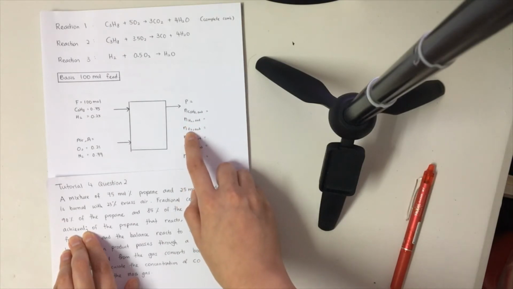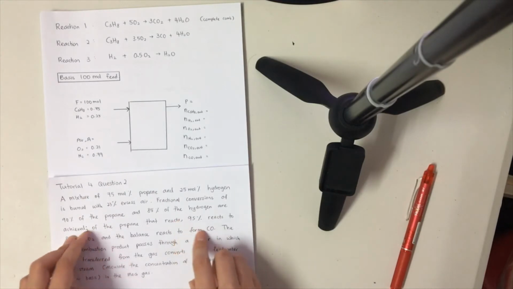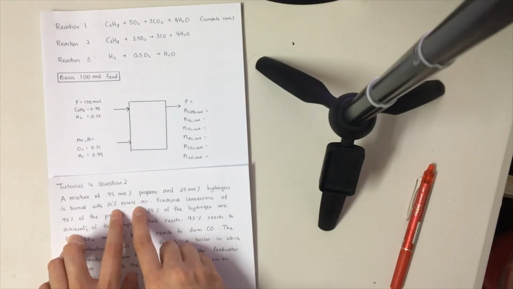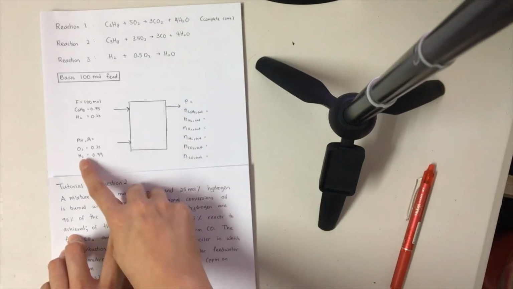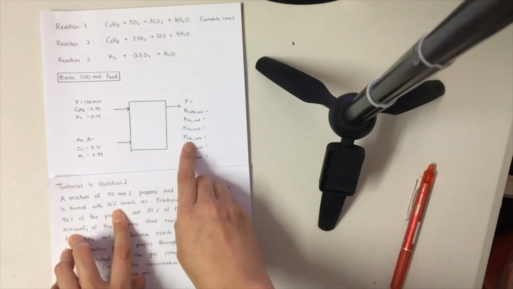And of course we have O2. Why? Because we have 25% excess air. Then we also have N2 because it is an inert gas, so whatever amount of nitrogen goes in should come out here.